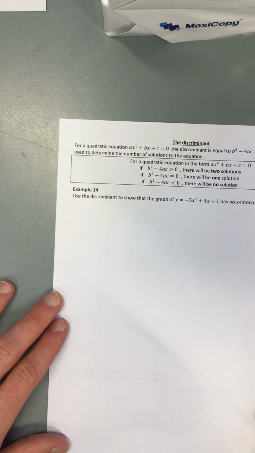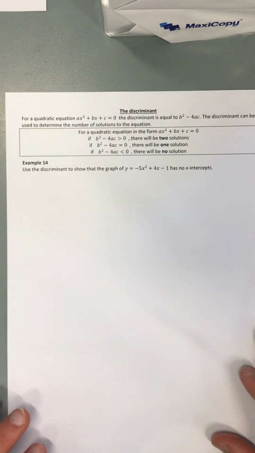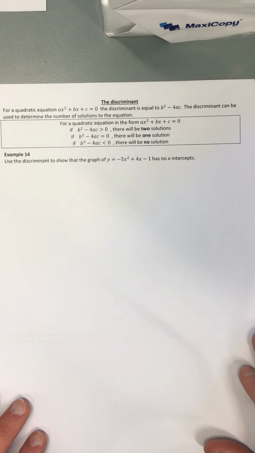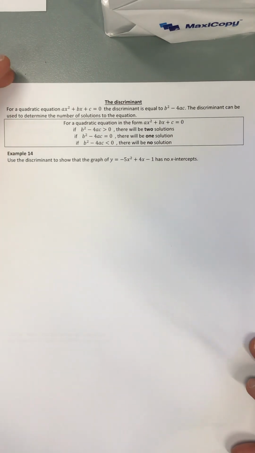Discriminants are another thing that comes up during quadratic equations. It's important to know the discriminant is just part of the quadratic formula, the part that sits under the square root. So it gives us a lot of important information about whether there will be any solutions, and if so, how many solutions there will be.